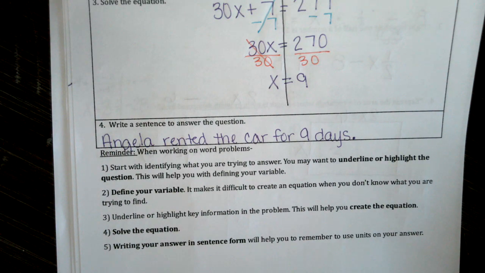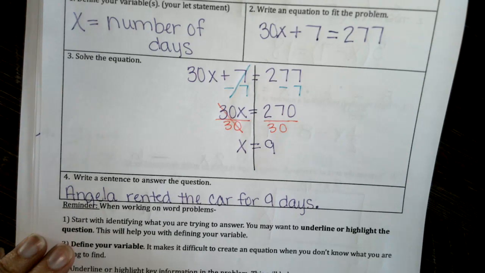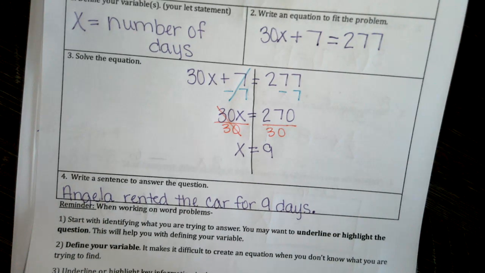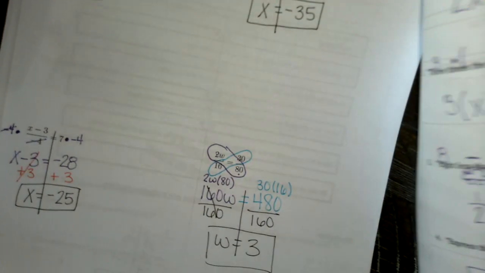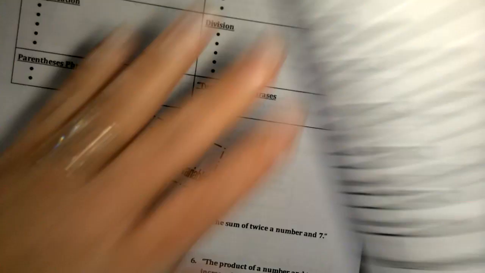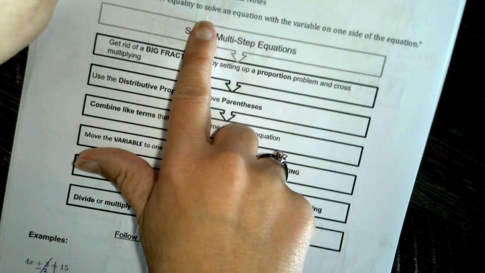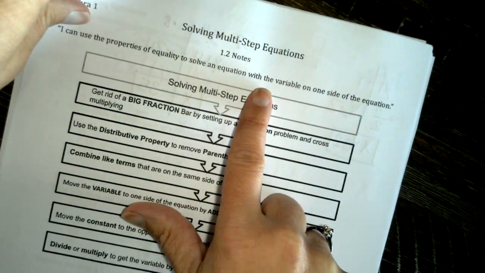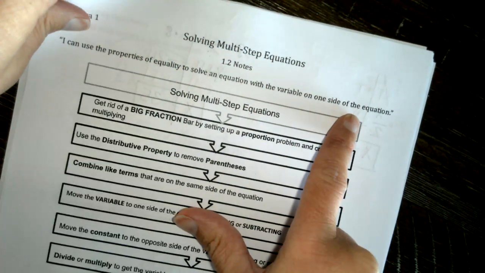All right, so this completes the lesson for today. It completes all of lesson 1.2. And if you remember, 1.2's I can statement was I can use the properties of equality to solve an equation with the variable on one side of the equation.